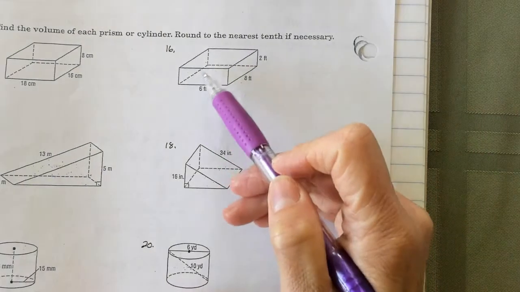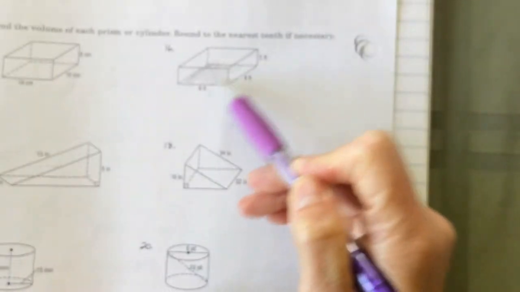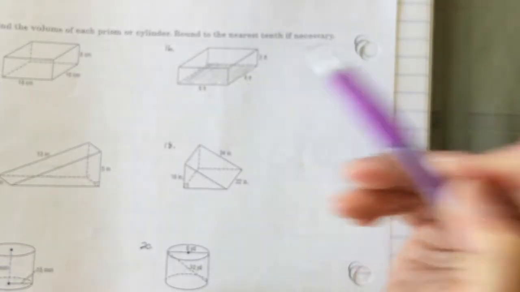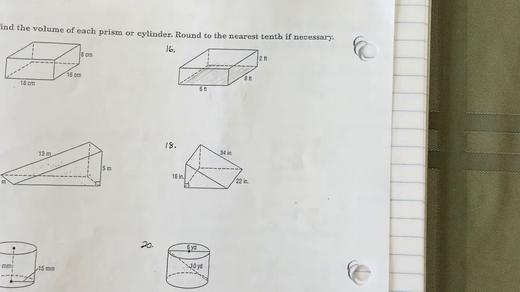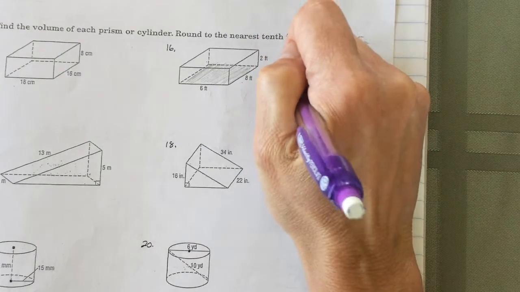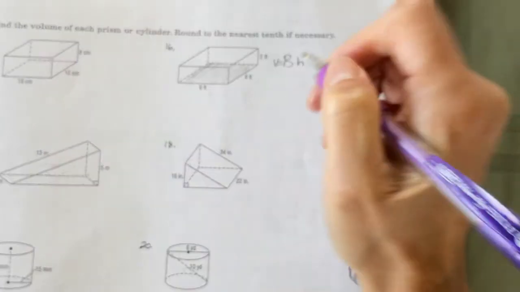When you look at this, I want you to try to look at the base. What I'm shading in is what my eyes see as the base, the bottom, what it's sitting on, and then how much am I going to fill it from there. So when we think about volume as area of the base times the height, the base is 6 times 8, and then the height is 2. And hopefully, please focus, you can do better than that.